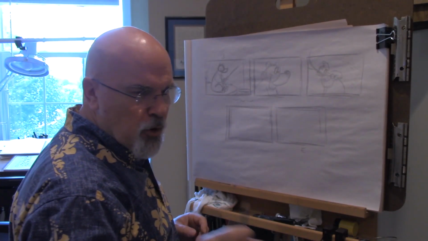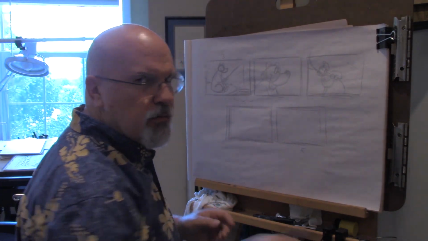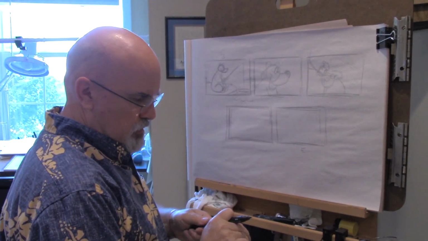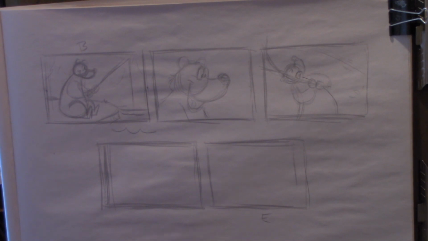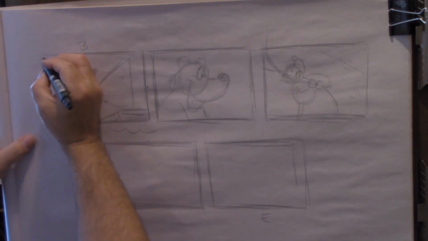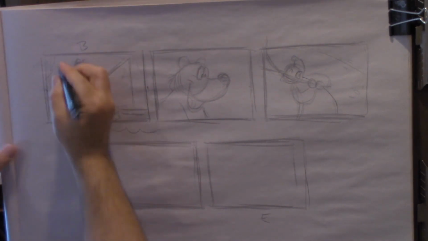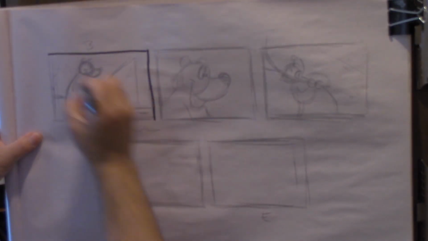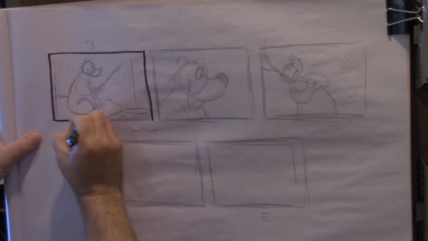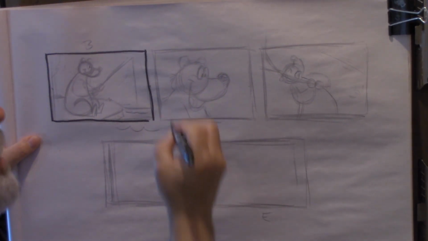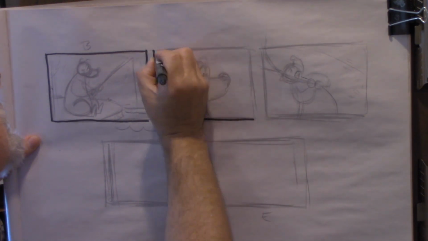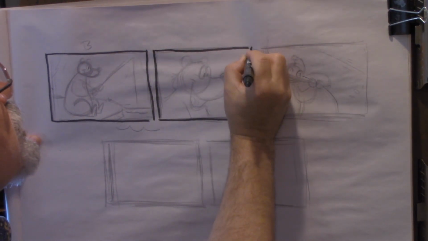In fact, let's take a moment. I'm going to clean this up and do this in ink line so you can see where we are more clearly, okay? Let's draw our frames here. I'm also holding you in suspense. Wait, what's going to happen next? What did he catch? Is it a trout? Is it a salmon?